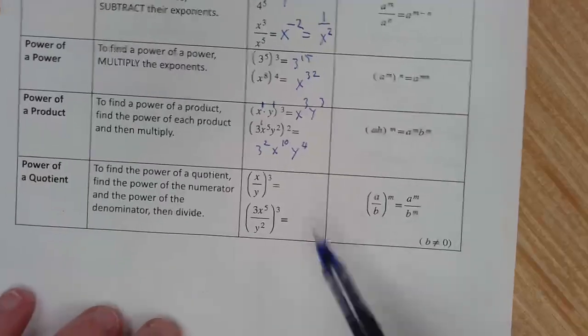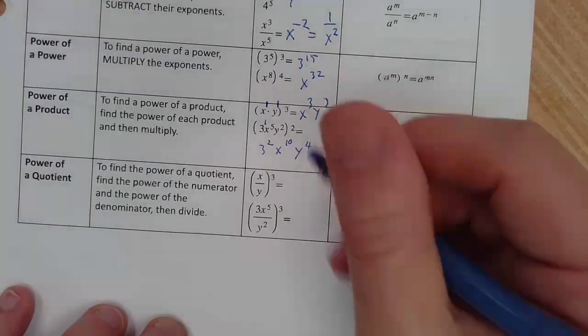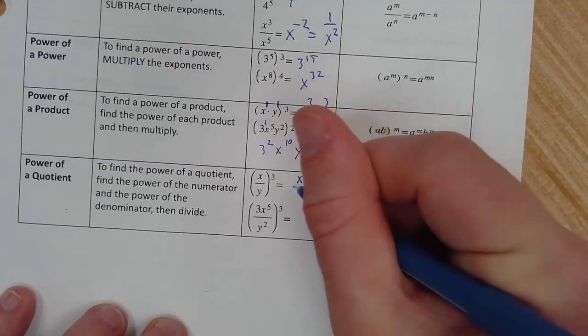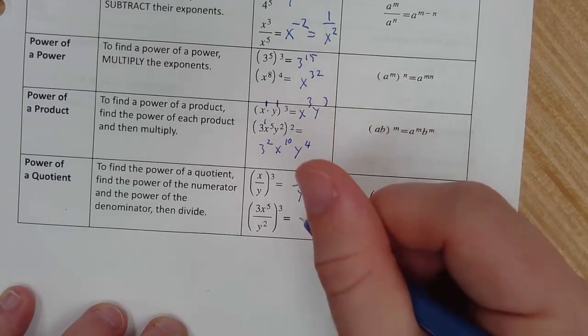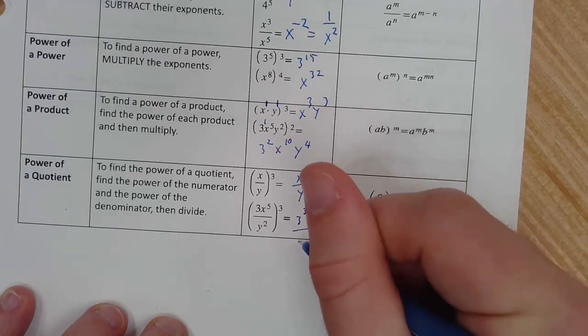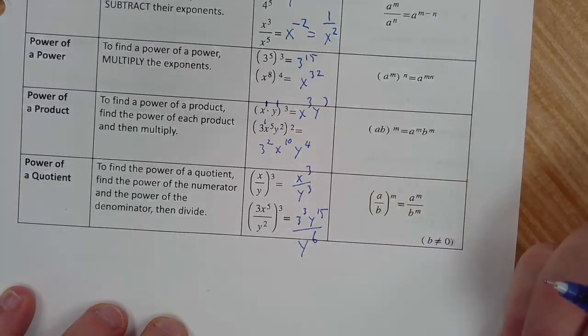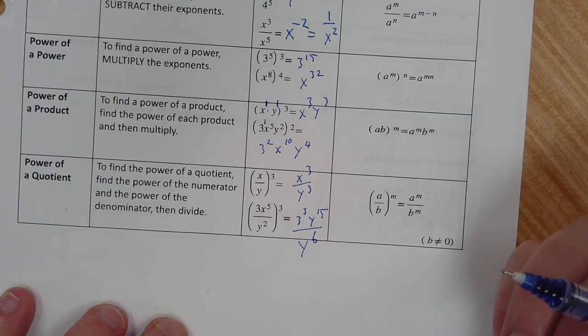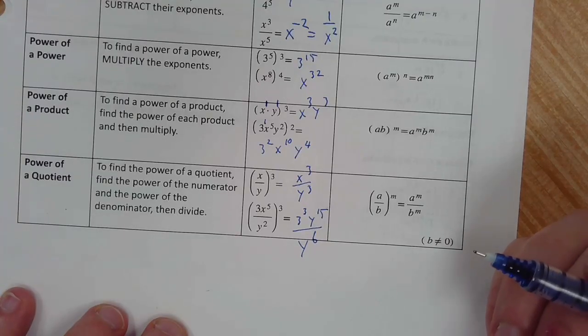Okay, last one, it's the same rule, it's just a division instead of multiplication. This would be x to the third over y to the third. And then on the bottom here, 3 to the third, y to the 15 over y to the 6. All right. Any questions on that first page?